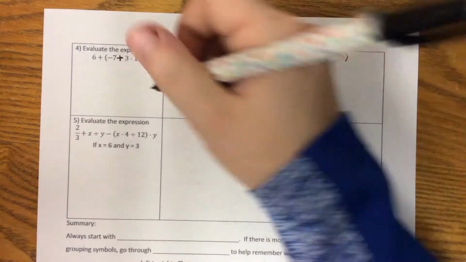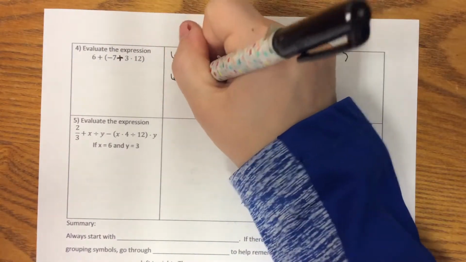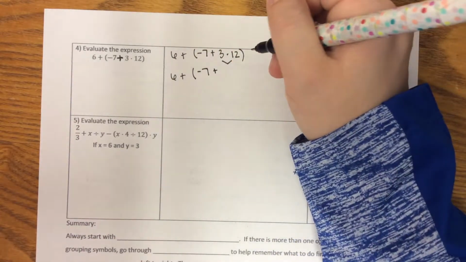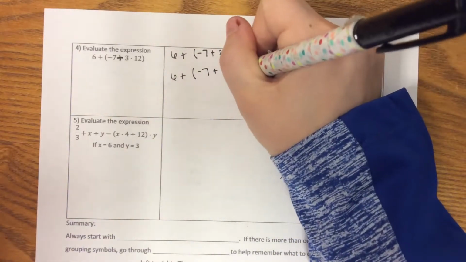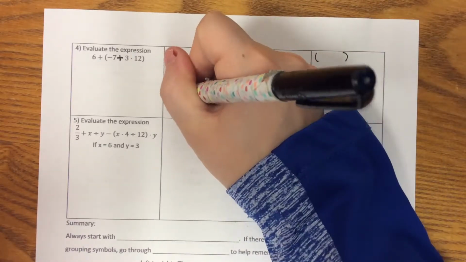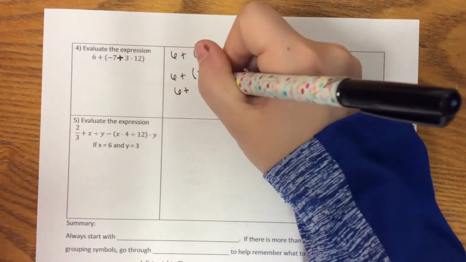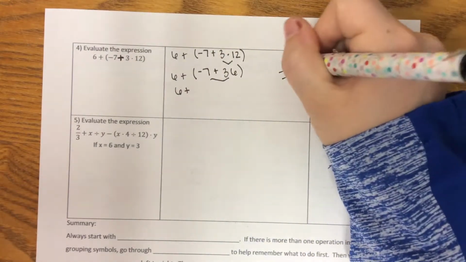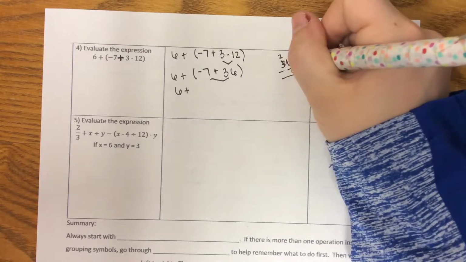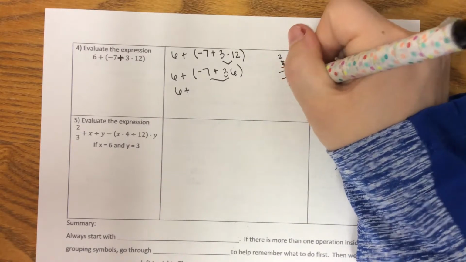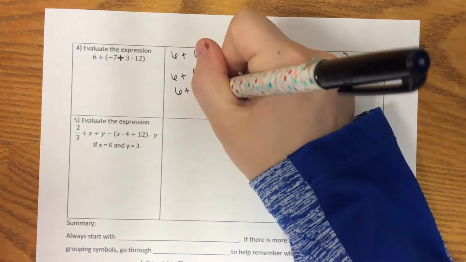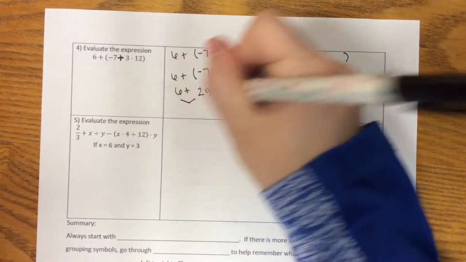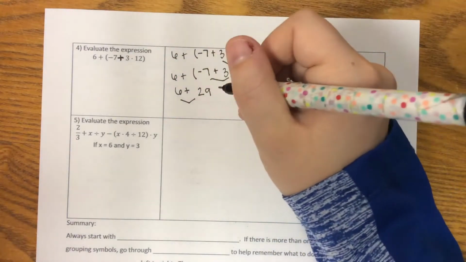comes first. So I have 6 plus parenthesis, negative 7 plus 3 times 12. You can use your multiplication chart. It's 36. So now I need to add those together. So since I have a positive and a negative, I have to subtract. If I need to rewrite it, I can as vertical. So 16 minus 7 is 9, so I get 29. More positives. So the last thing to do is to add. So 6 plus 29 is 35.